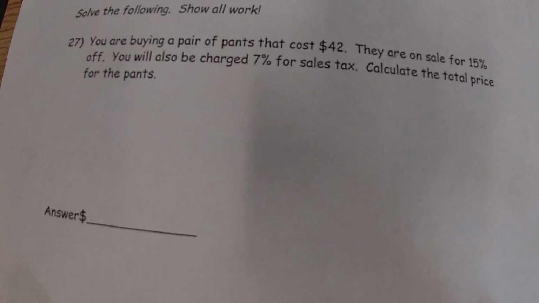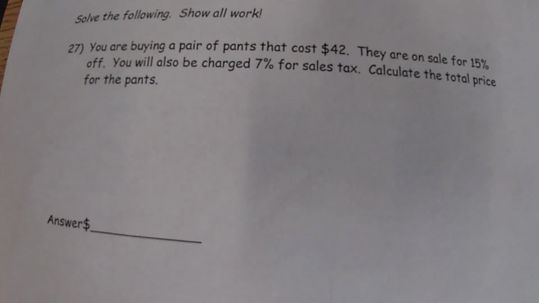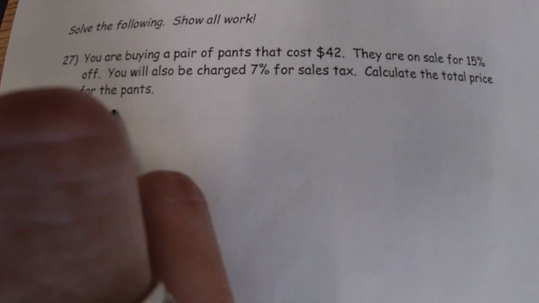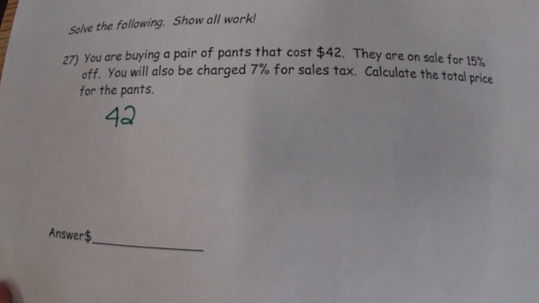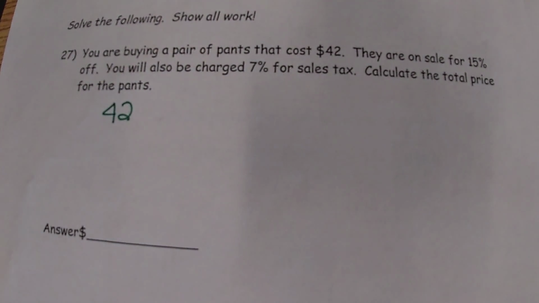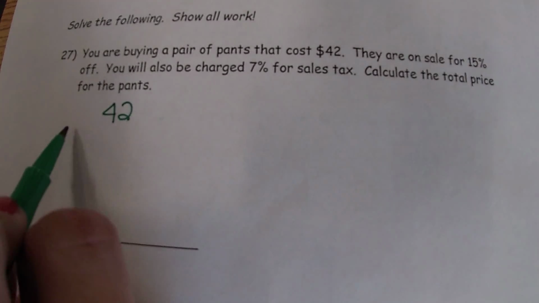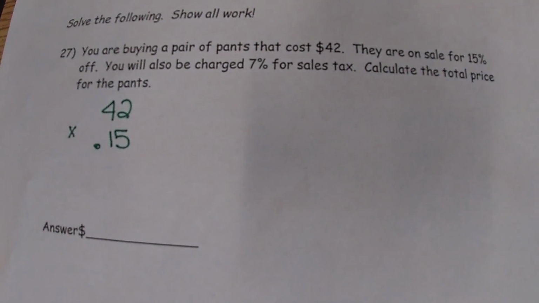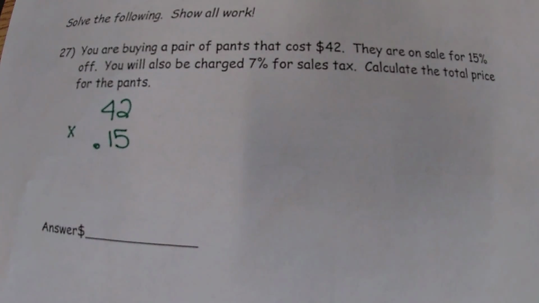Number 27, where we are buying something with a discount, and then we have some sales tax to consider as well. So the original price started at $42. Okay, and it's telling us that it's on sale for 15%. So if we want to find 15% of something, the first piece that we need to keep in mind is that of is multiplication. So we want to take 42 times 15%. And to write 15% as a decimal, we will put 0.15.